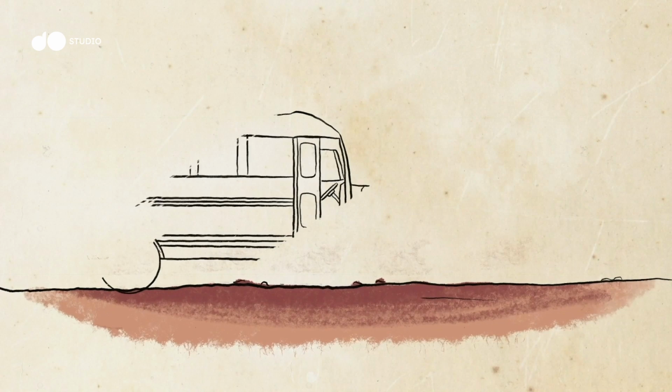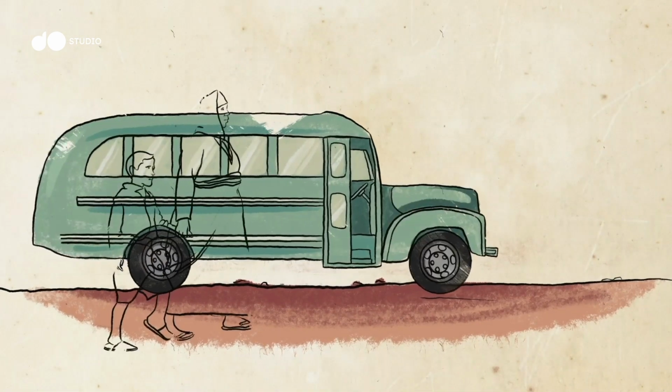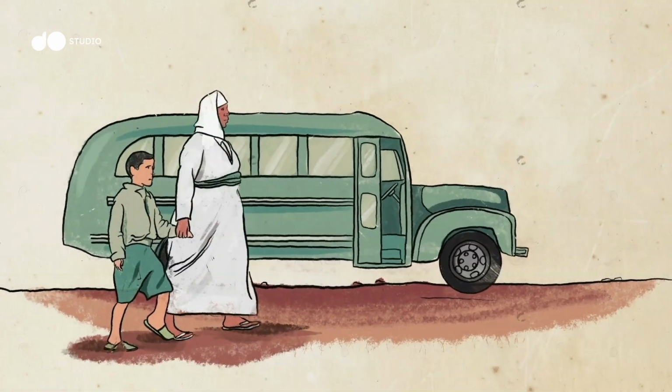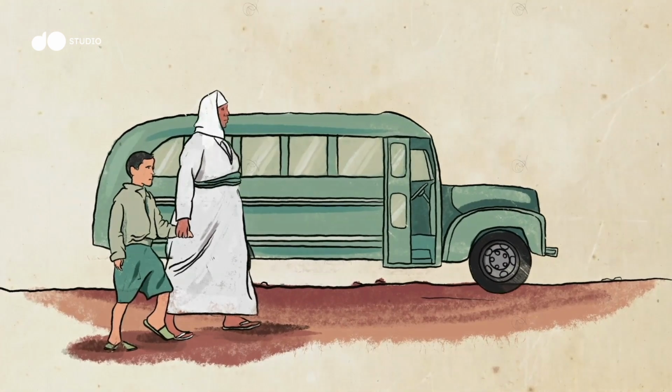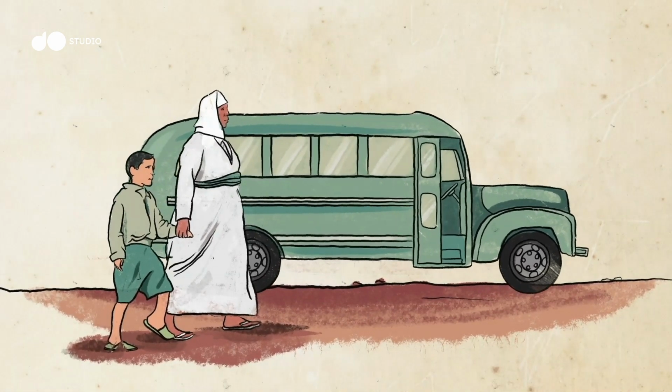Forcible transfer and displacement of the civilian population in the occupied territory are prohibited under Article 49 of the Fourth Geneva Convention and amount to war crimes.